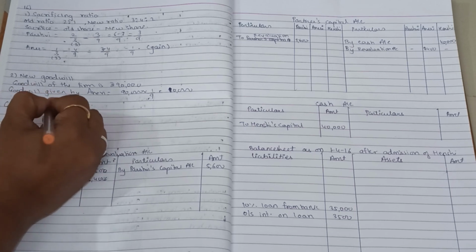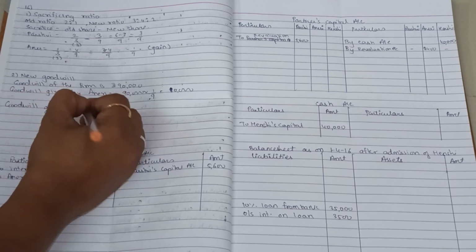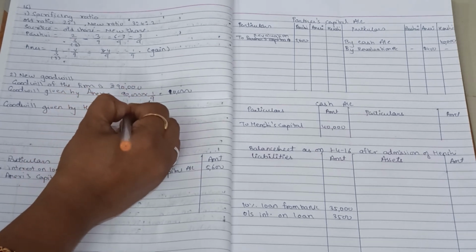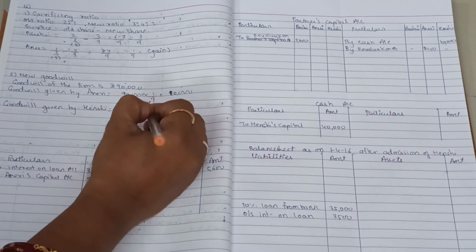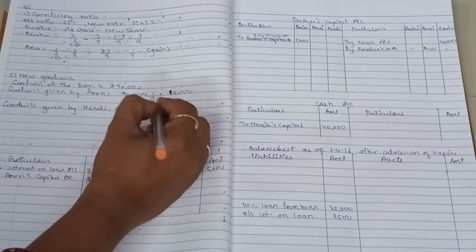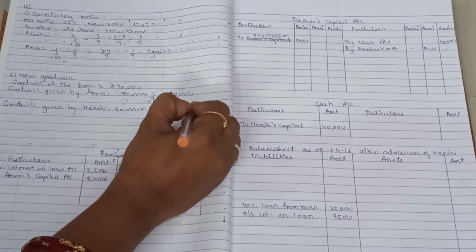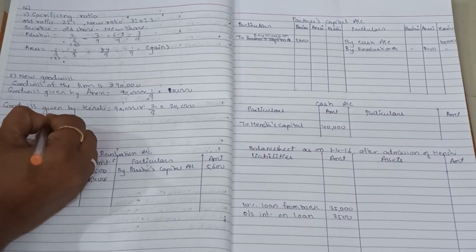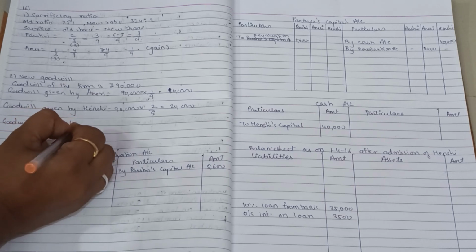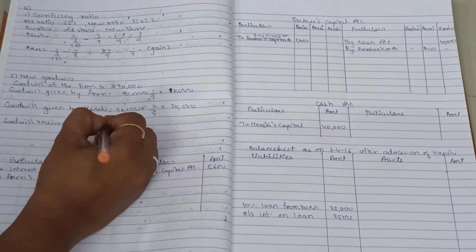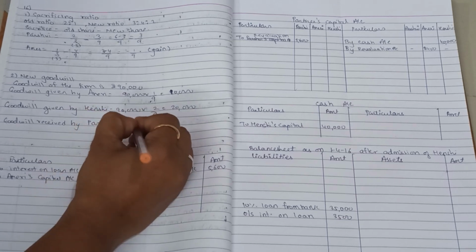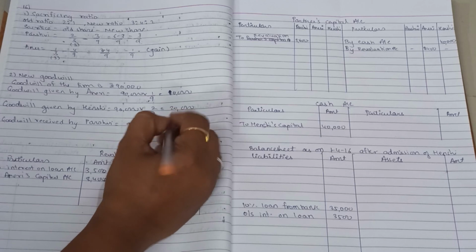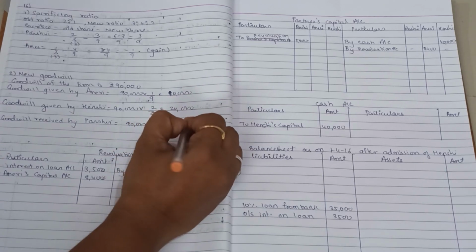Goodwill given by Hensi, the newly admitted person: 90,000 and her share is 2 by 9. So it will be 20,000. And goodwill received by Parshvi, the sacrificing partner: 90,000 and 3 by 9, rupees 30,000.